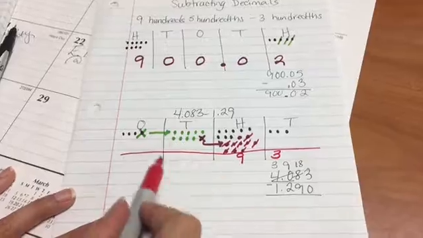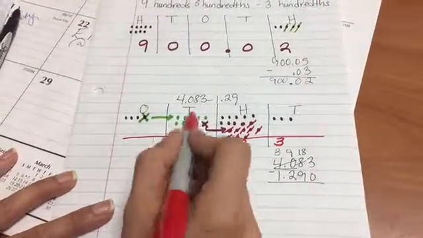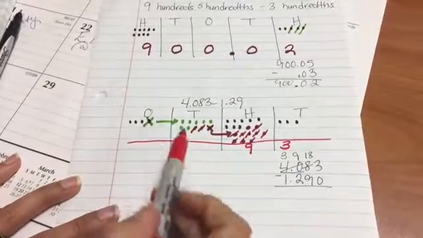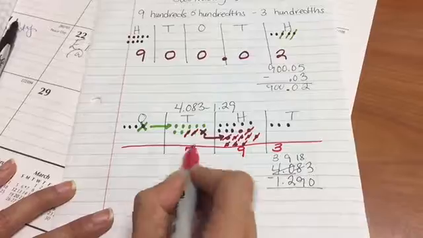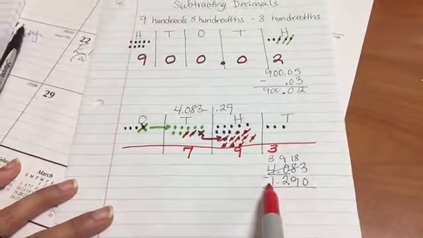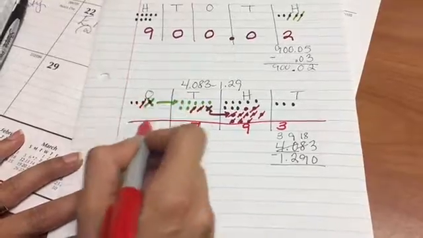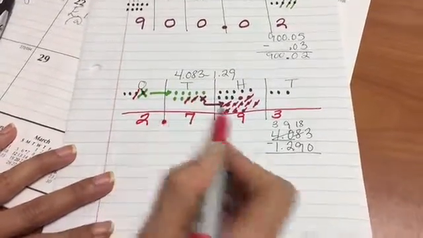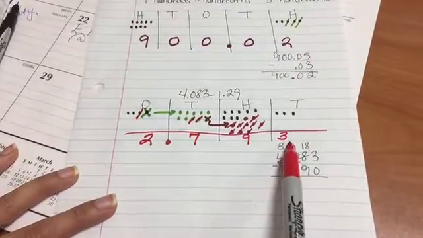Over here in the tenths, we had to slash out 2 because it was minus 2. So we'll go ahead and slash those out. And we are left with 1, 2, 3, 4, 5, 6, 7. And in our ones, we were supposed to subtract 1, so we're going to go ahead and slash out 1, which leaves us with 2. So using our place value, we have 2 and 793 thousandths.